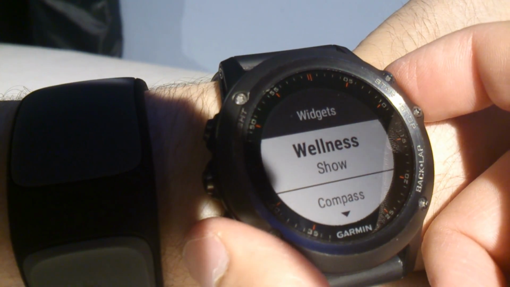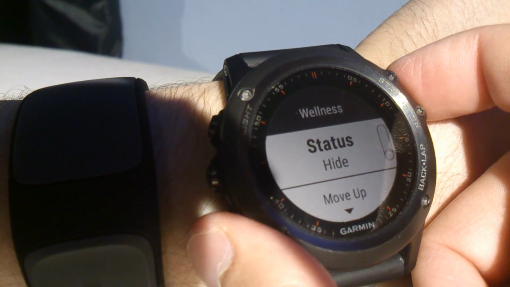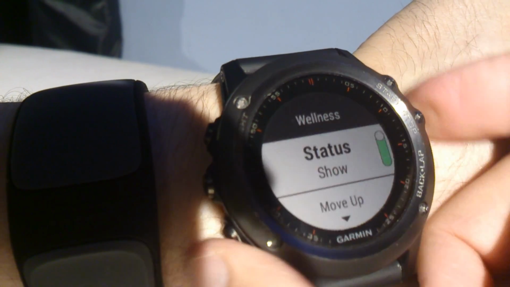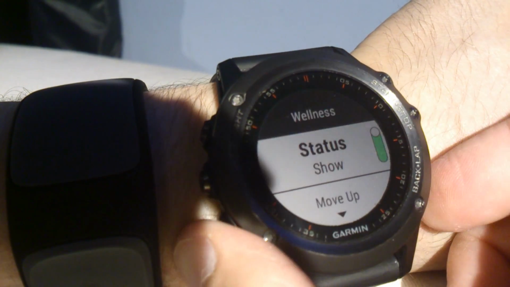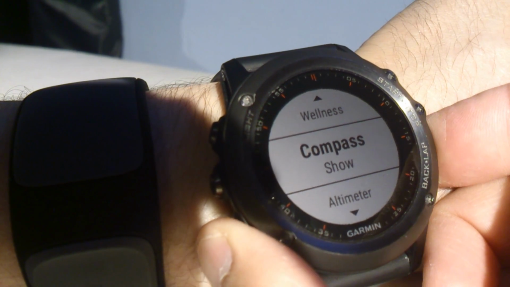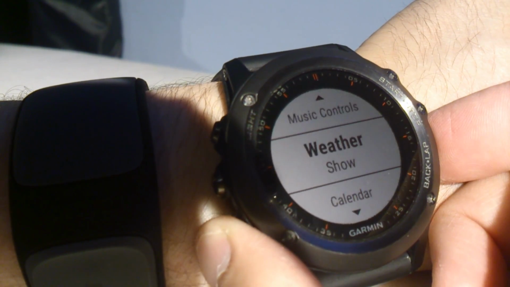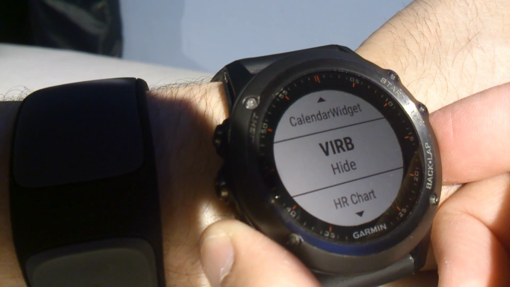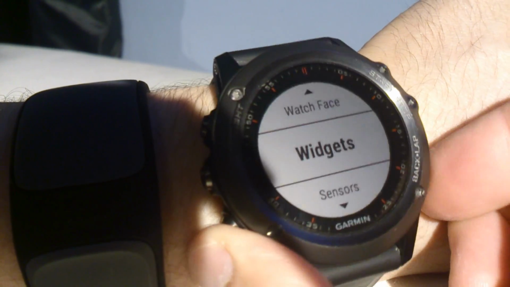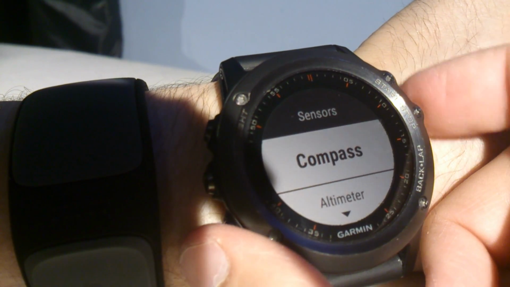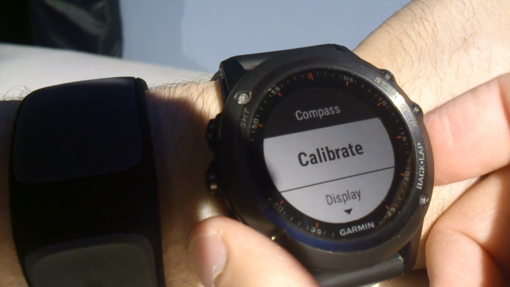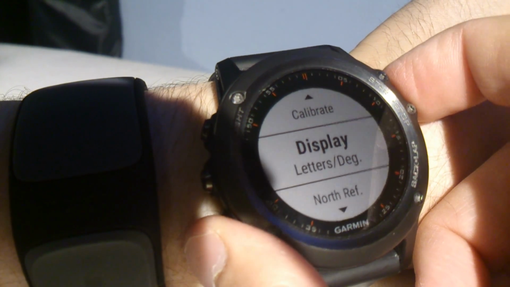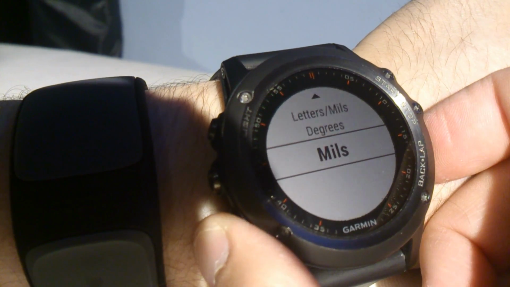First of all, we can enable or disable each widget, like status on or off, show and hide, move it up or down, as well for compass, altimeter and others. Sensors. Here we can change some settings for sensors. Compass we can calibrate, change some other settings.